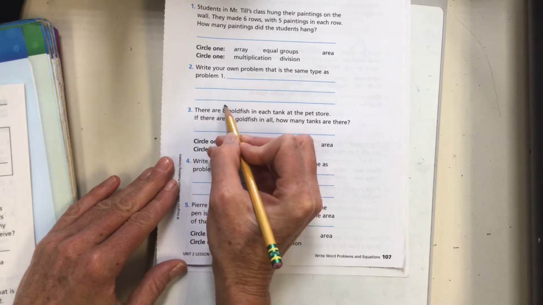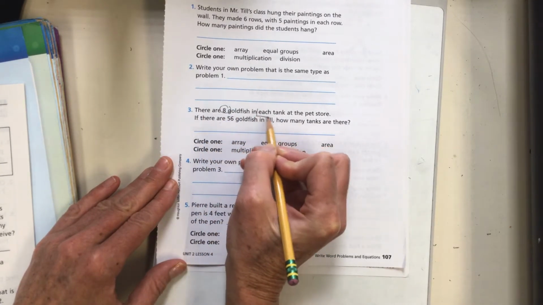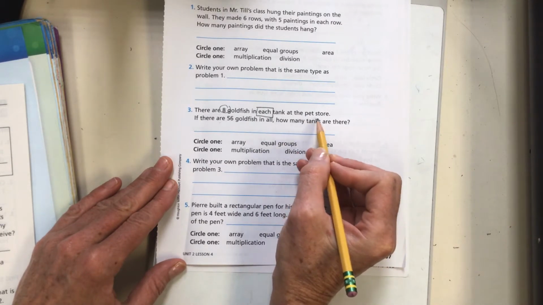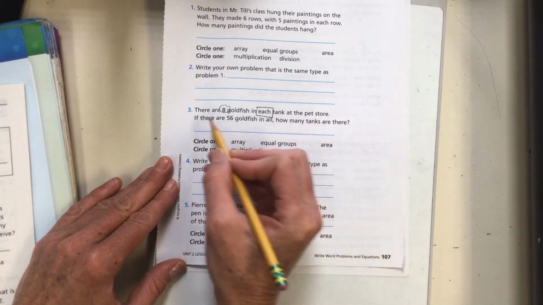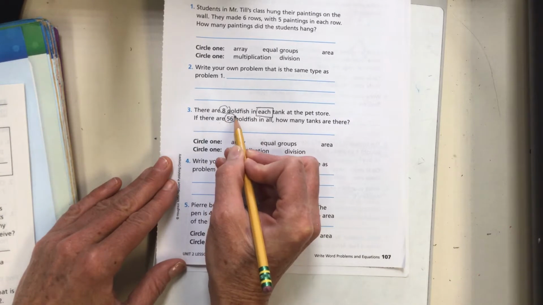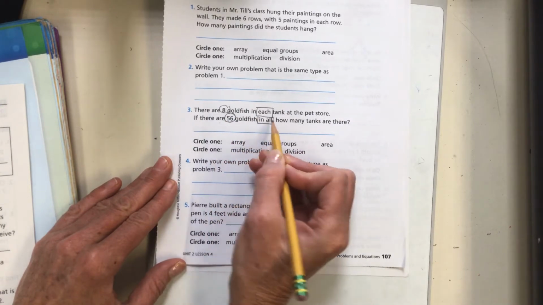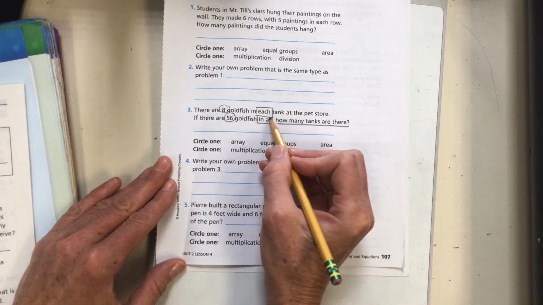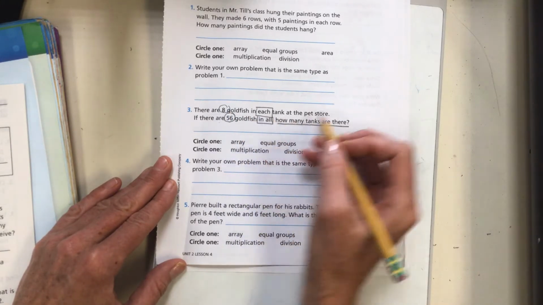So it says there are 8 goldfish in each tank. Notice I'm annotating as I'm reading the problem. At the pet store, if there are 56 goldfish in all, how many tanks are there? So I'm going to go ahead and draw a picture here. It says there's 8 in each tank.